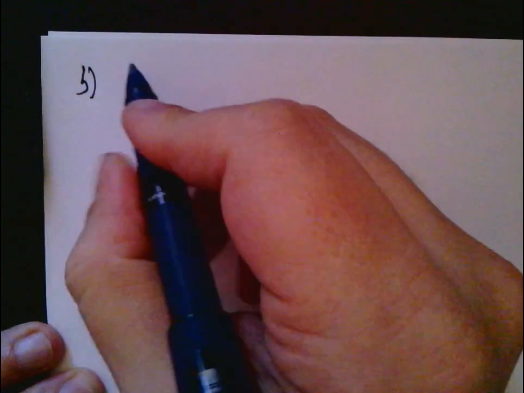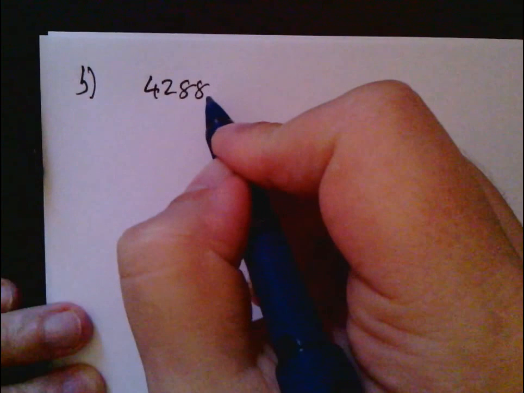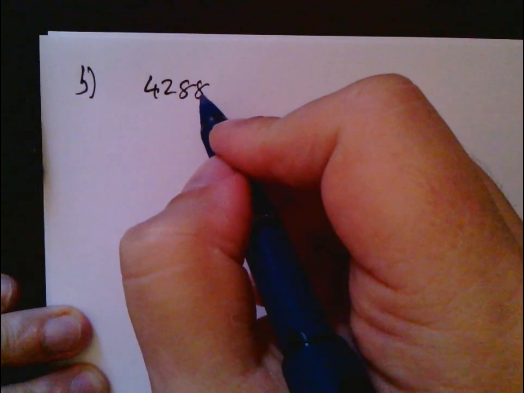Now, question part B. It's gone off the screen. Write 4288 as a product of prime factors.